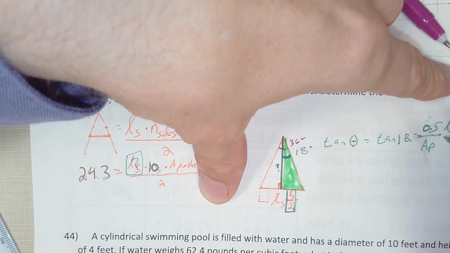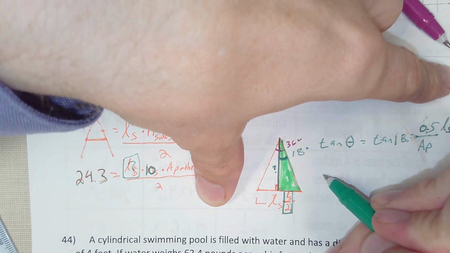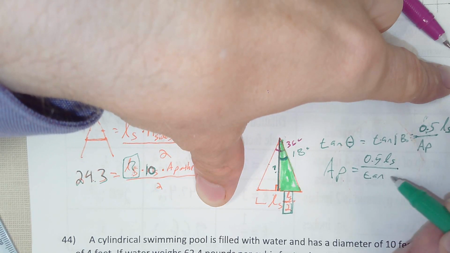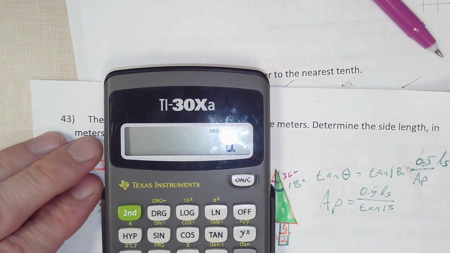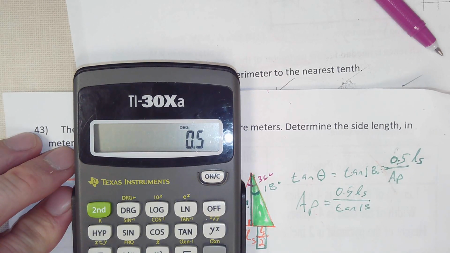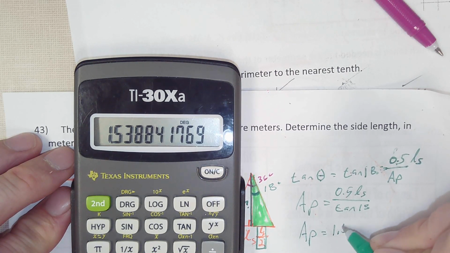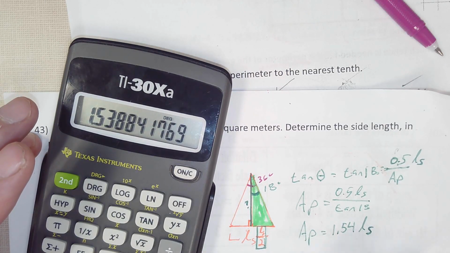Okay, so I set up a relationship. So I can figure out the tangent of 18, and I know the relationship is that. So let me go ahead and solve this in relationship to AP, this line segment length. So AP equals 0.5, my line segment length, divided by the tangent of 18. All right, so let's see how that works out. I'm going to take 0.5 divided by the tangent of 18 equals, so my AP is 1.54 times the length of my line segment.